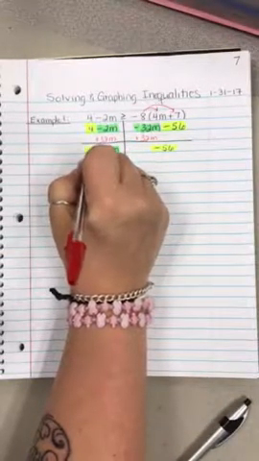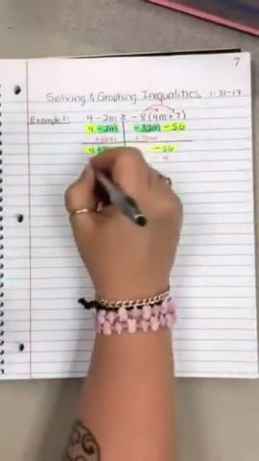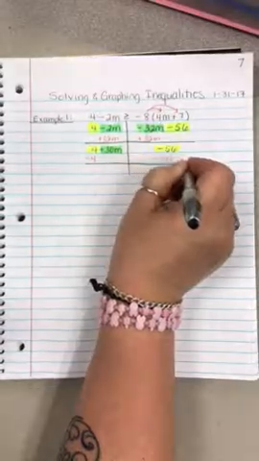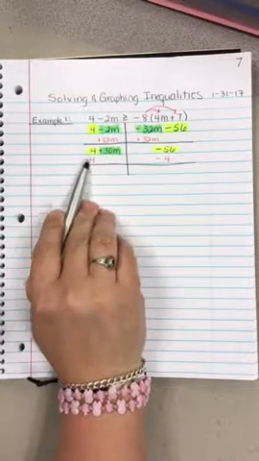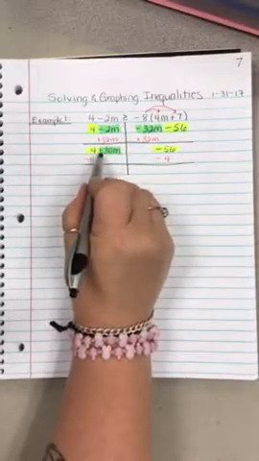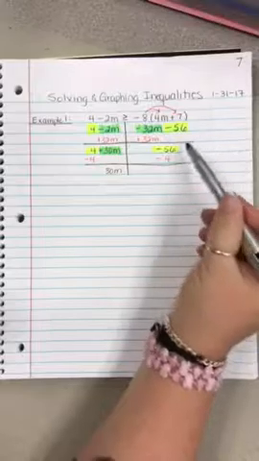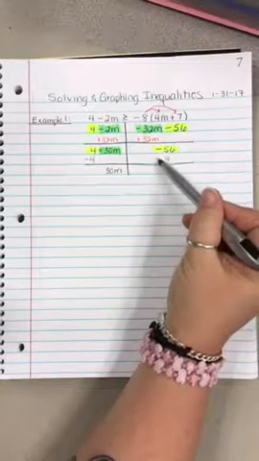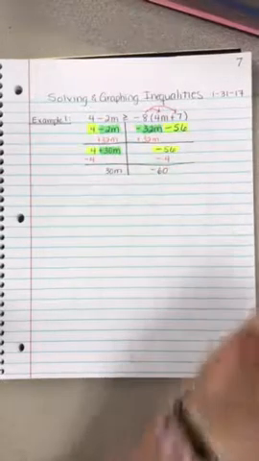It's positive, so I subtract on both sides. Positive 4 and -4 cancel out. That's a zero pair. I have a positive 30m. Over here, -56 and -4 combines to a -60.